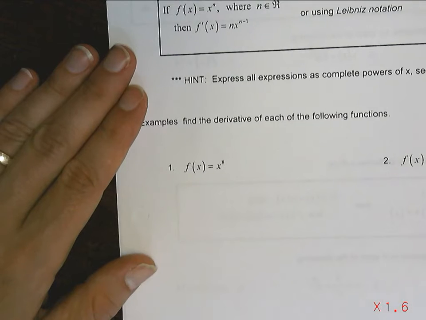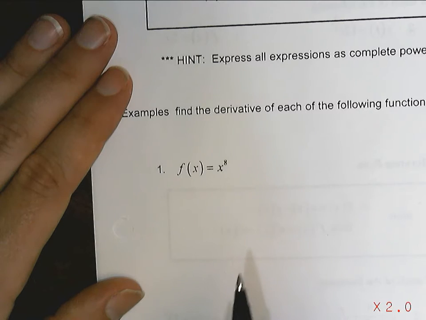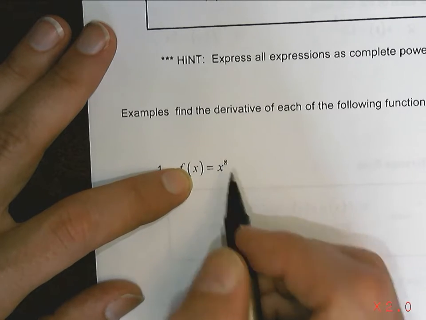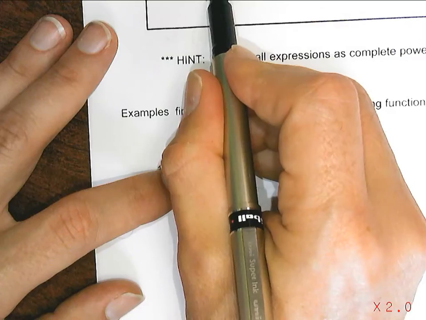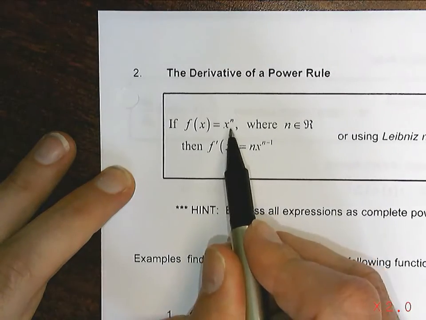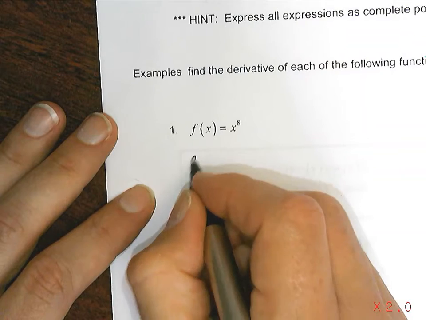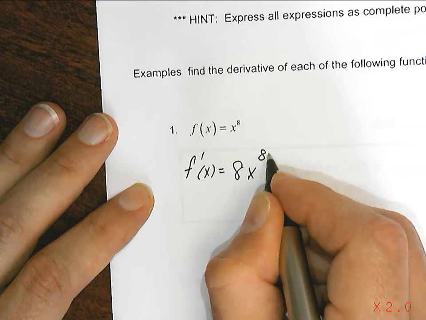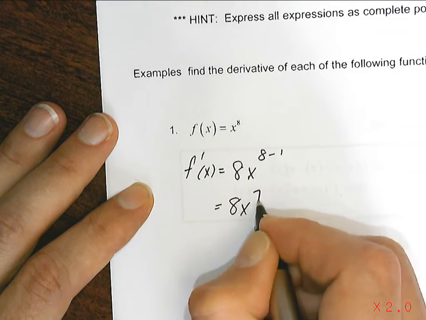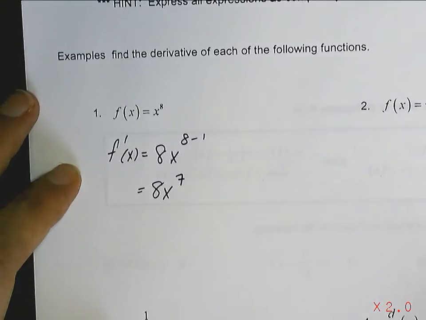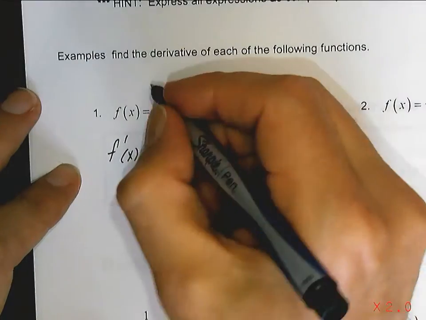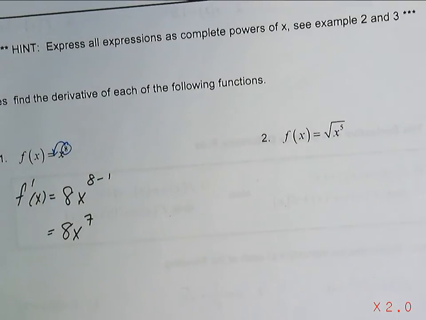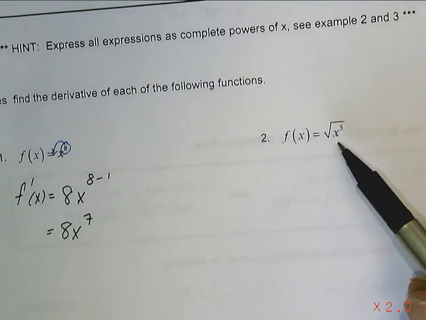So I have f of x equals x to the 8. How exciting. I notice it's got a single base and an exponent 8, and 8 is a real number. It's in this form. So the derivative is equal to, bring the 8 down, x to 8 minus 1, which is 8x to the 7. That's it, guys. That's as hard as it gets. But then we do stuff to you, and we expect you to know algebra.